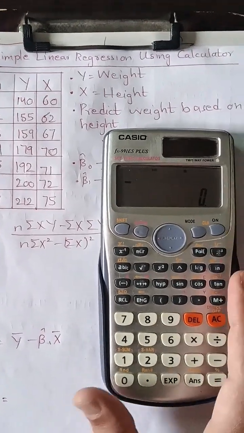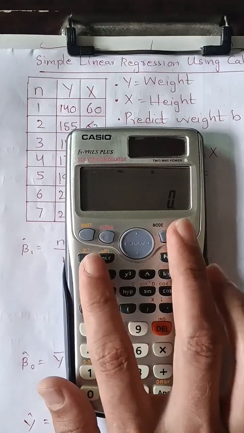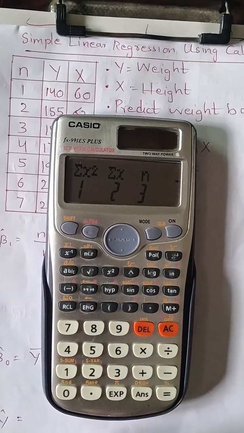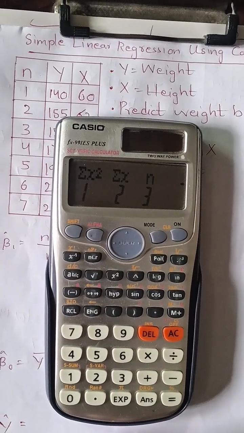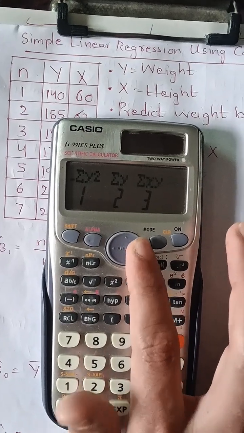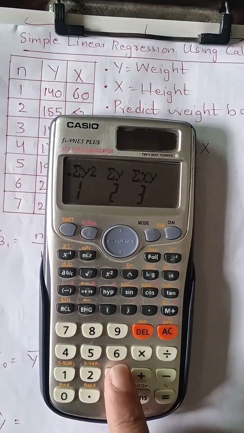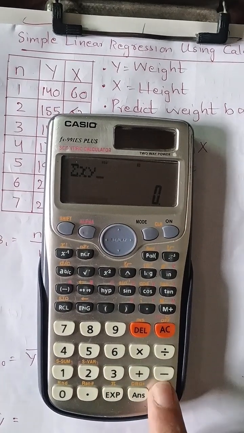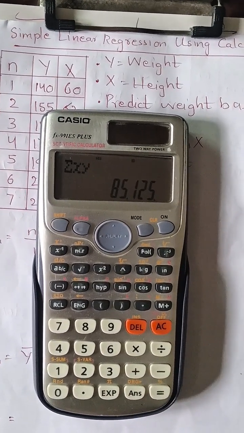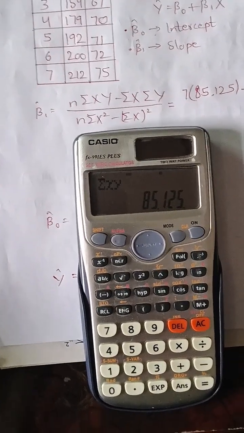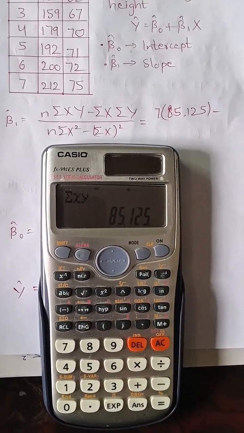Where to find this? For this purpose you need to go to shift and press 1. Here are the sums, sum of xy, sum of x and n. Go to next, and here is the option of sum of xy at number 3. So press 3 and then press equal. Here is the sum of xy value. So write this sum in the formula.